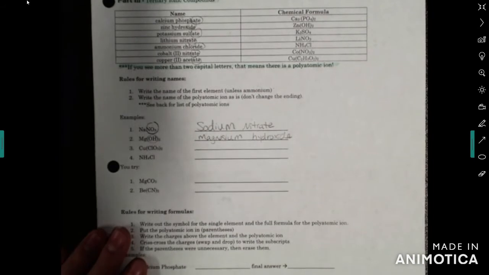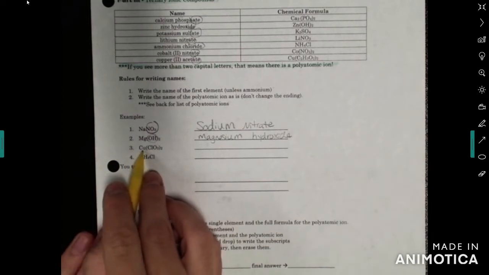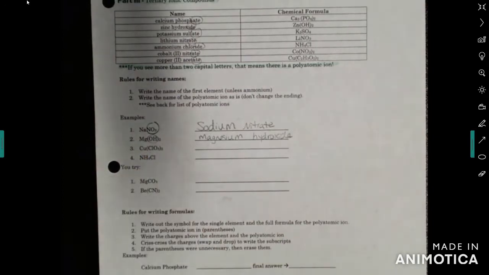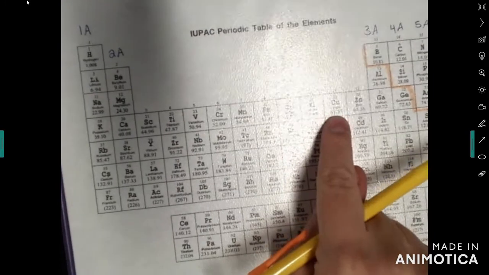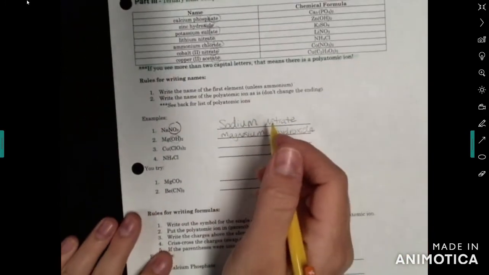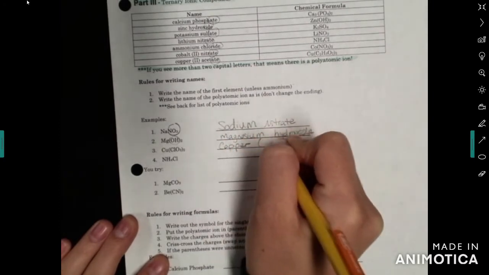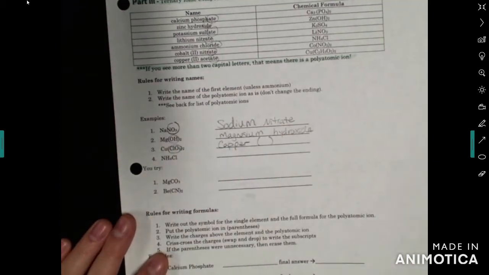Okay, next one. I've got Cu. Cu is copper. We always need to ask ourselves when we come across a metal, is this a transition metal or not? Well, copper is right here on our periodic table. That's a transition metal. We don't know its charge. So that means we're going to need a Roman numeral. So we're going to have copper something, and then we need to find out the name of this polyatomic ion here, ClO3.